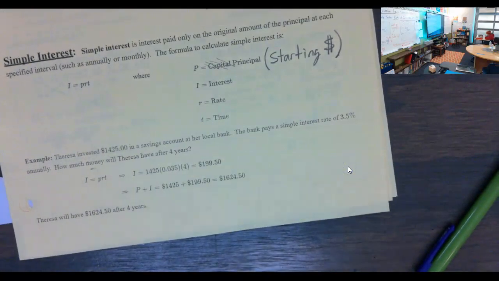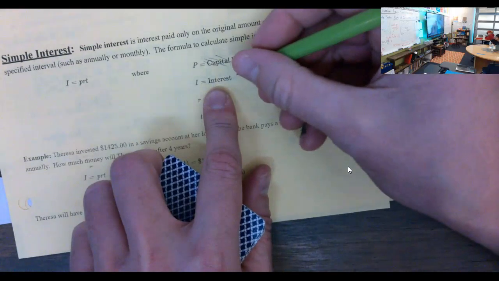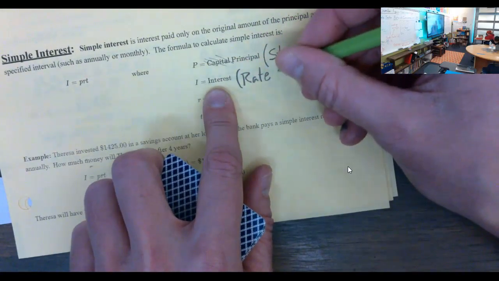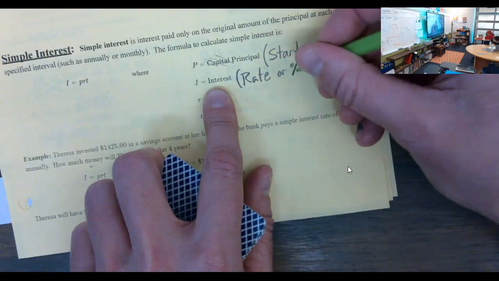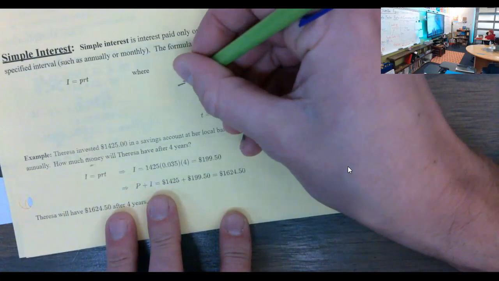Claire, what is the I? You're fine. Gus, what's the I? Interest, which is normally given to us as a rate or a percent, but we gotta use the decimal form.